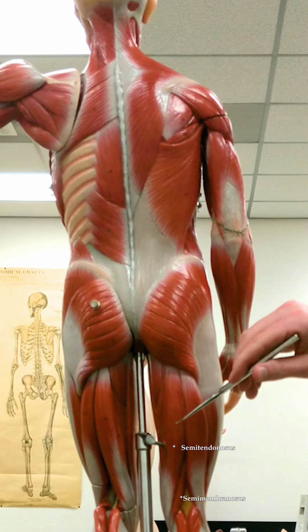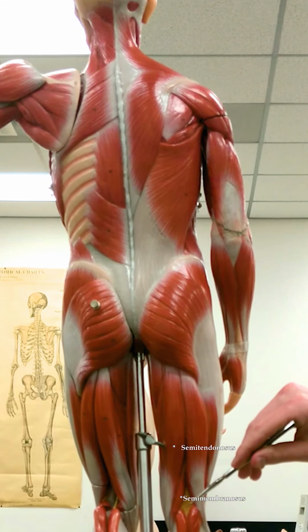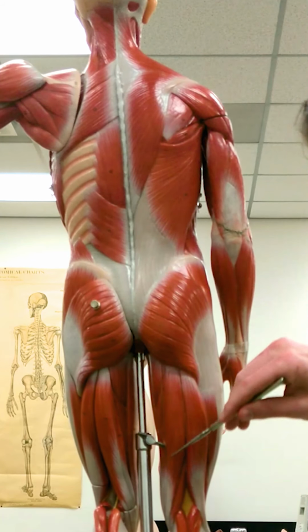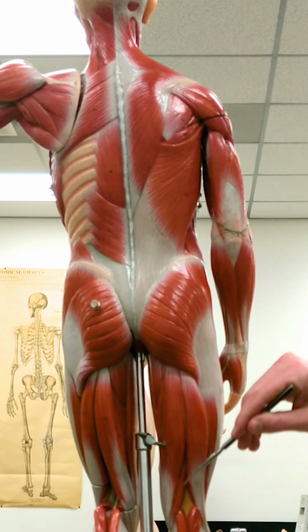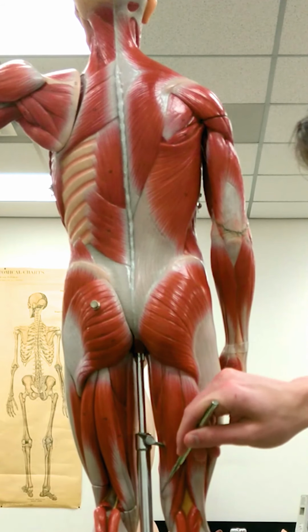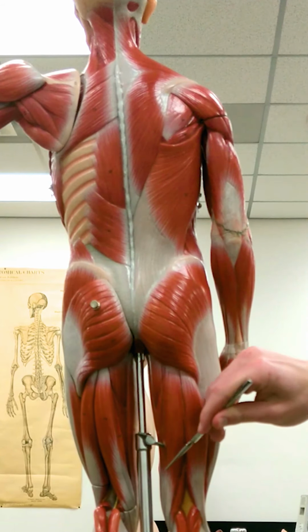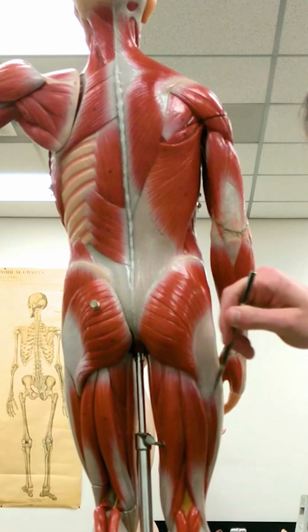Over here, we have the semimembranosus and the semitendinosus, which is always on the medial side. So the semitendinosus is on top. You can see the tendon of it right there. So semitendinosus is right there, and semimembranosus is going to be laying underneath the semitendinosus. So we can see it on both sides of the tendon there.